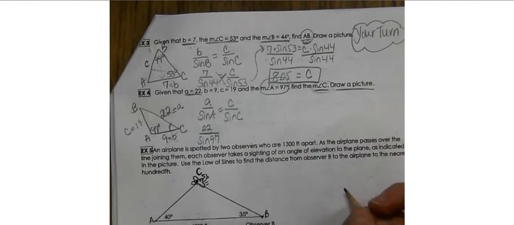You do not need to set up this proportion or write this proportion using letters every time, but while you're learning, it might be helpful to have it written down. I'm just putting that out there. So I'm going to put 22 divided by the sine of 97, since that's little a divided by the sine of angle A, equals little c, which is 19, divided by the sine of angle C. And I'm just going to write the letter C.